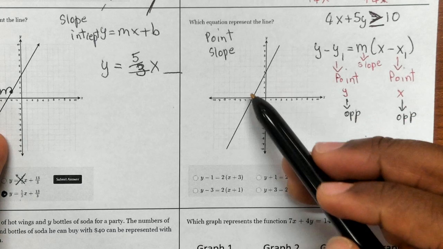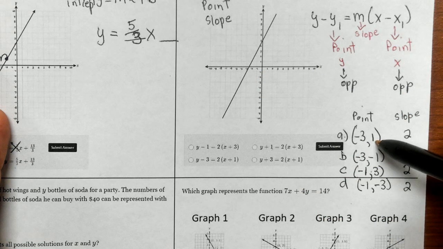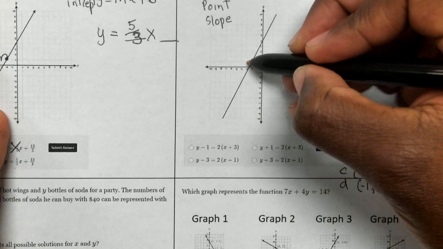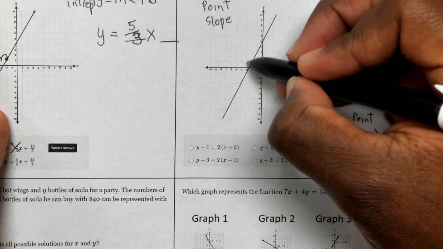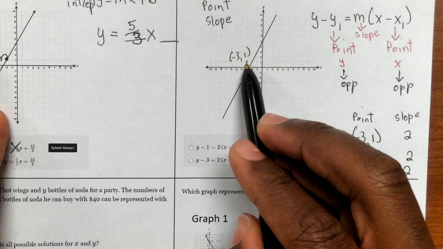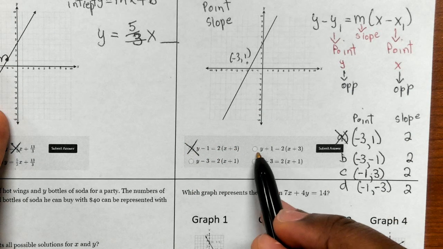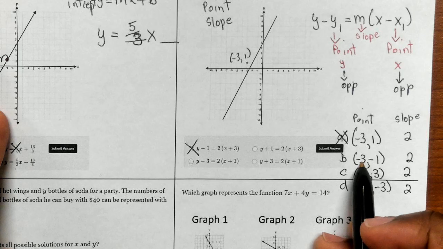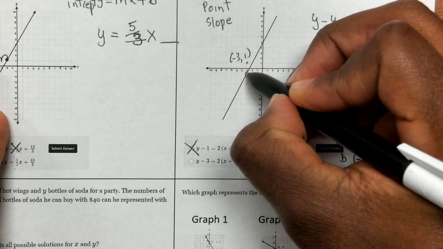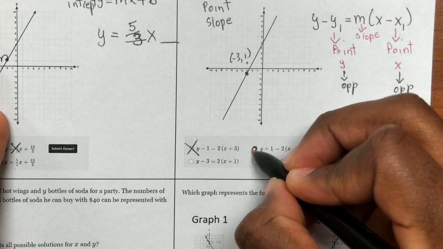Okay? So when I look at this one, guys, all right, I can try to find the point -3, 1. And it needs to be on this line. So -3, 1 seems to be right here. Is -3, 1 on that line? So this is -3, 1. Is that on that line? No. So this is wrong. Okay? So what about B? What about this one? The point was -3, -1. So -3, -1. That looks like it's on that line. Because it is on that line, this would be our answer.